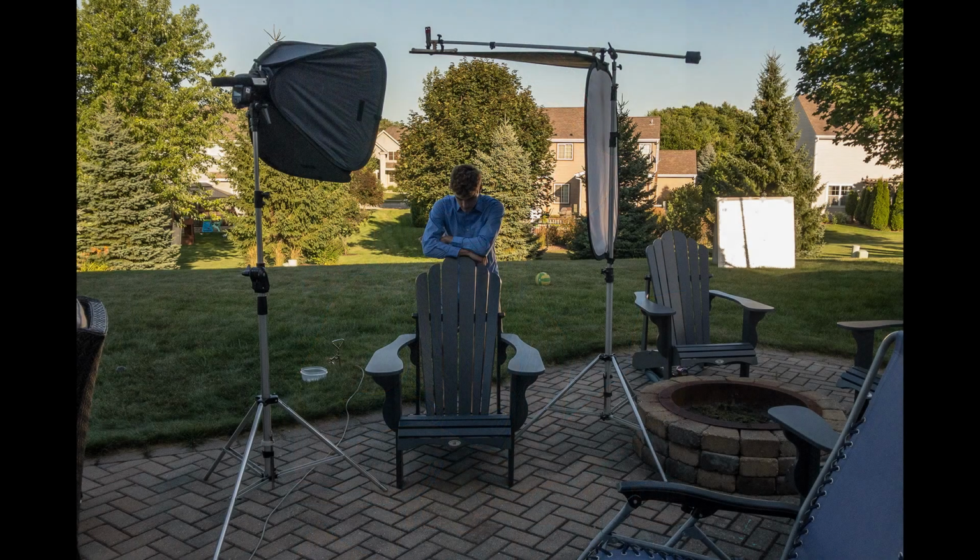The problem here is that I used a ground-based reflector that was too low for the way he was posing. His shoulder caused a shadow on his lower cheek. That fuzzy reflector in the background is there to make our accent light.